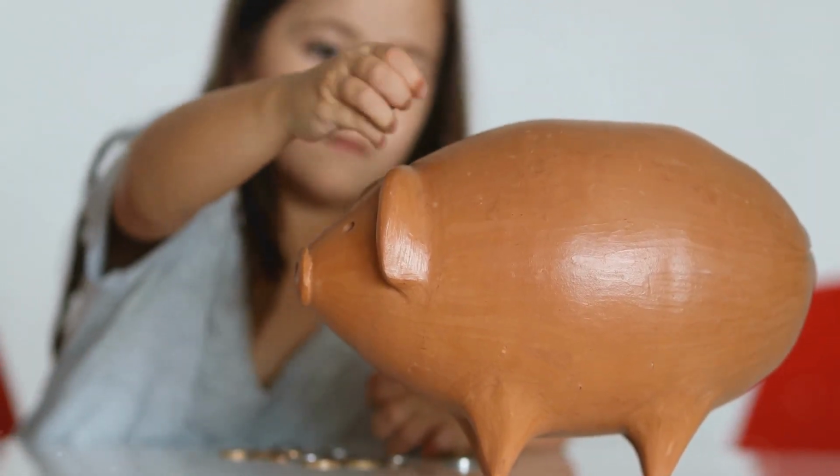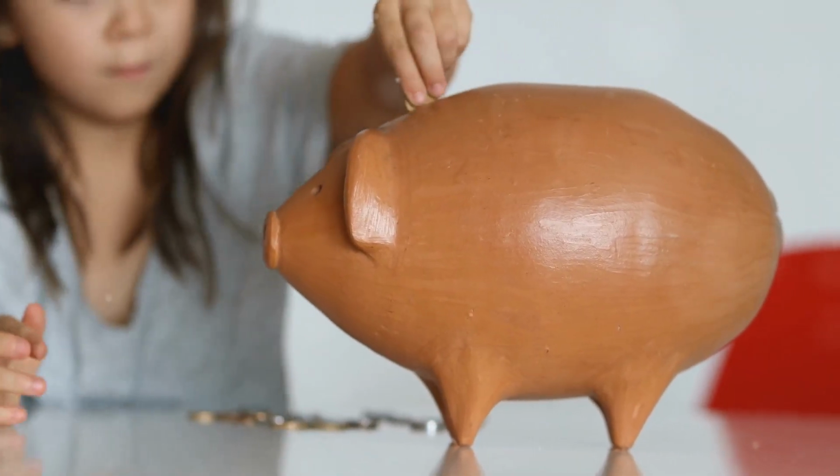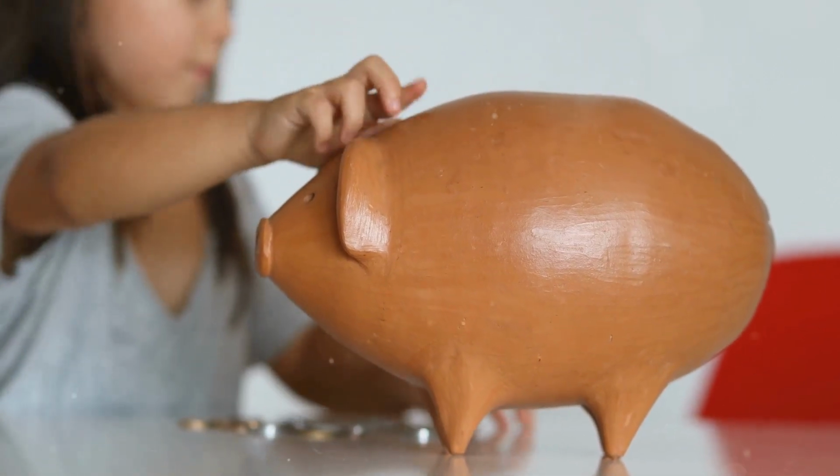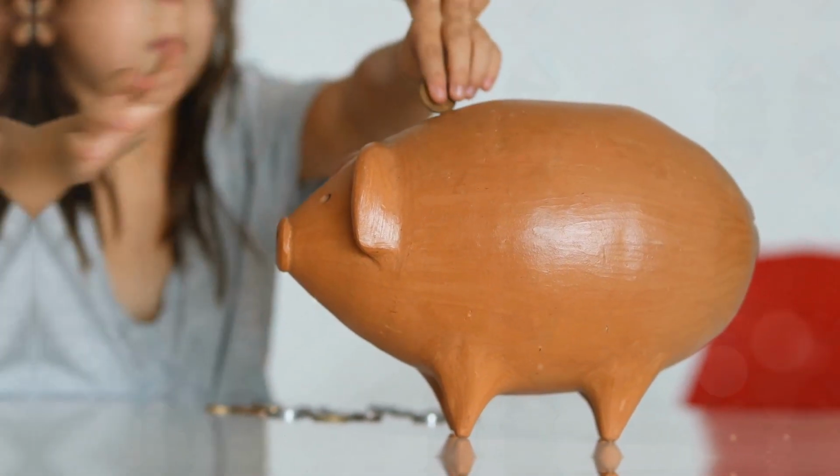Understanding transactions helps kids grasp the flow of money and reinforces the concept of exchanging value, making financial interactions more transparent.